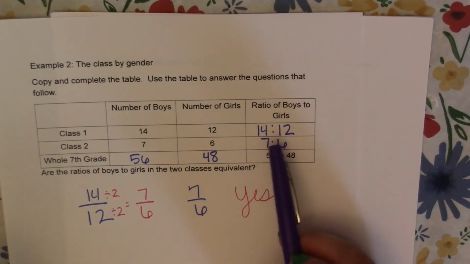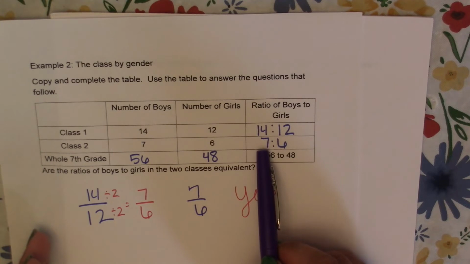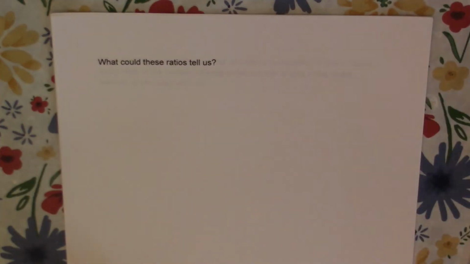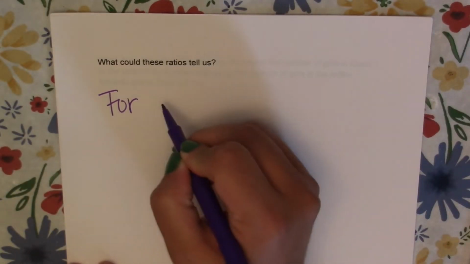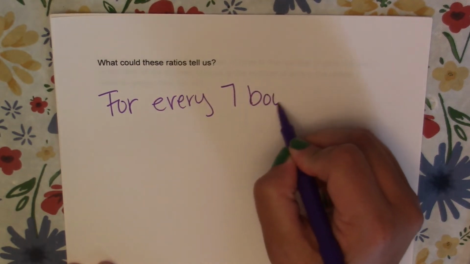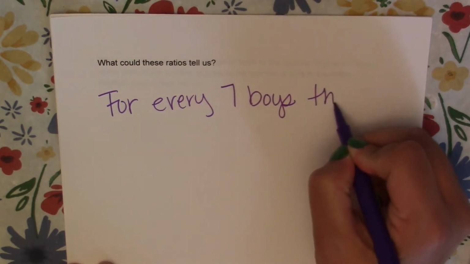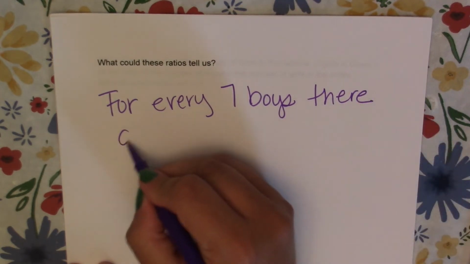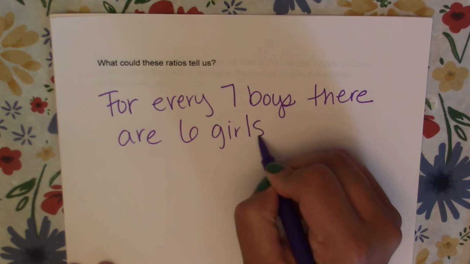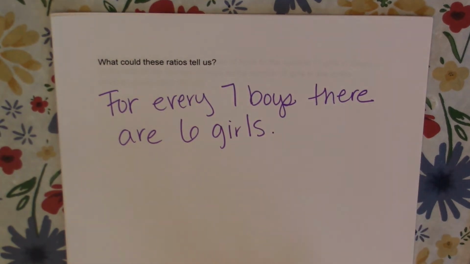So for every 7 boys in the class, there are 6 girls. So we're going to say for every 7 boys, there are 6 girls. Okay.